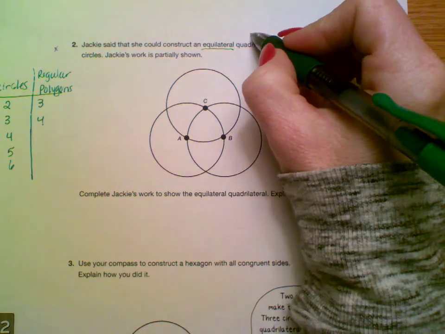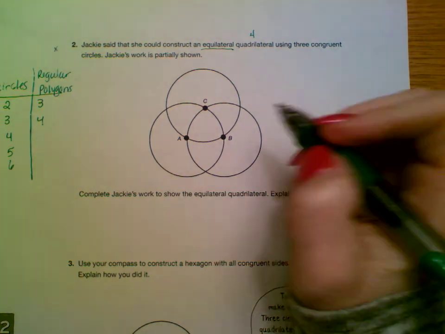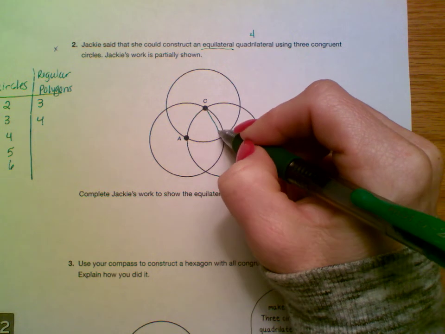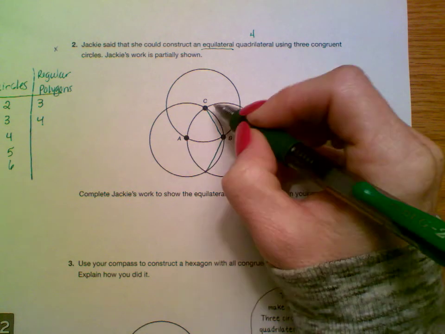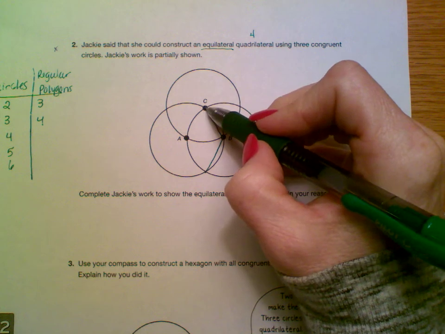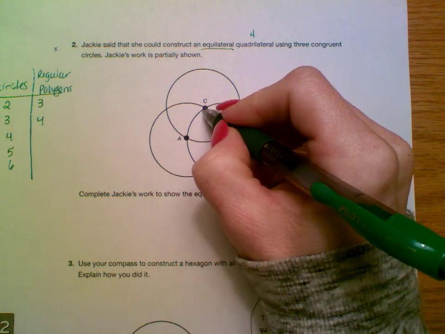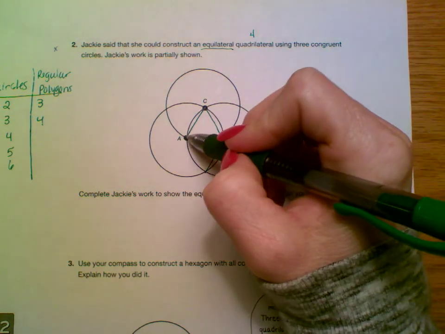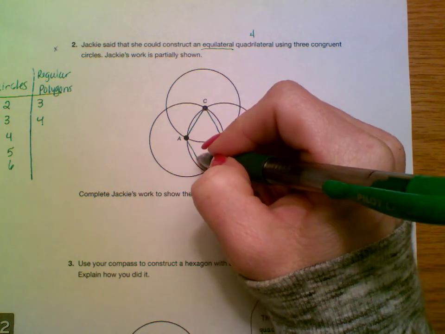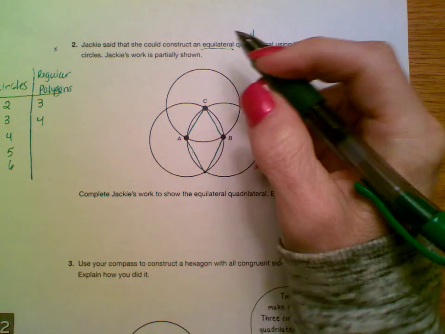So Jackie says she can construct an equilateral quadrilateral. So same side lengths, but there will be four sides using three circles. So let's complete the work to show it. So this is a radius of circle B. This is a radius of circle B, so I know those are the same. This is a radius also of circle C. This is a radius of circle C. So all three then have to be congruent. This is a radius of circle A. This is a radius of circle A. So those two have to be congruent. So then all four side lengths must be congruent.